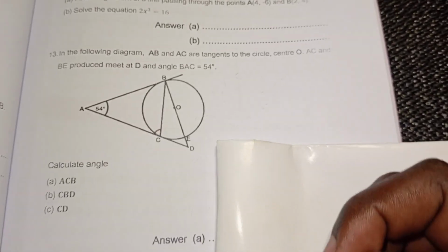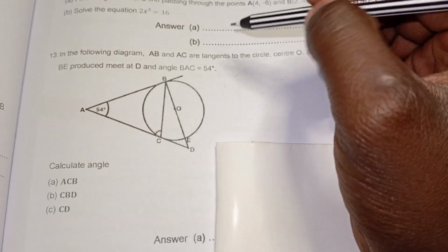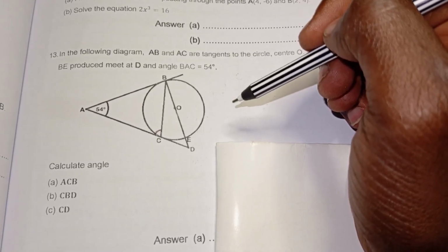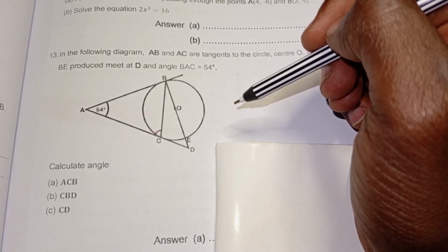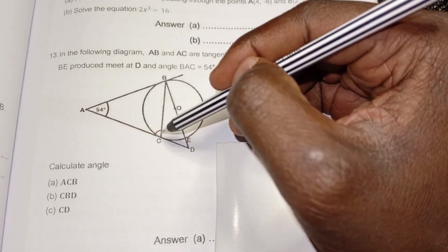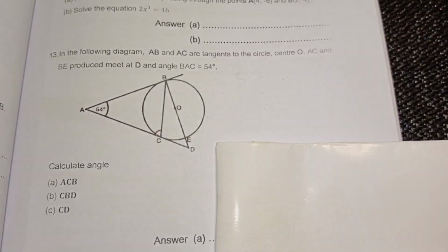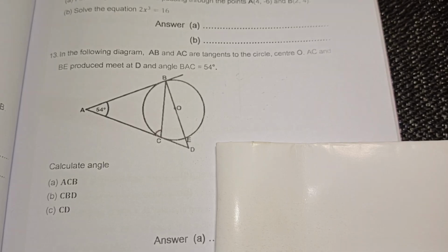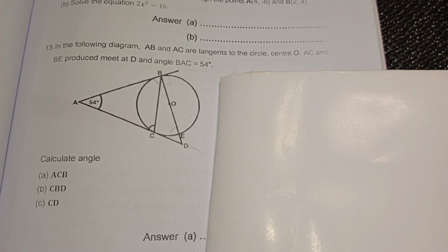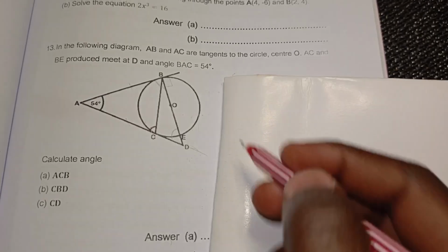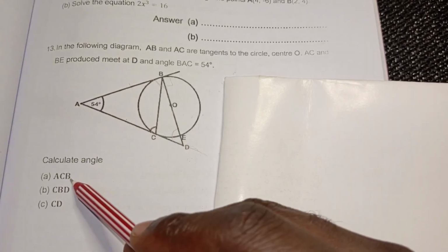So you are going to apply properties. There are many properties here that can help us find the angle. We're finding ACB.